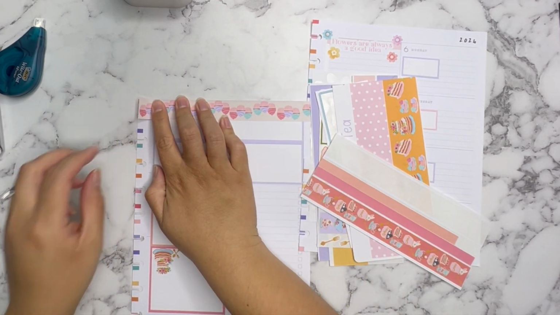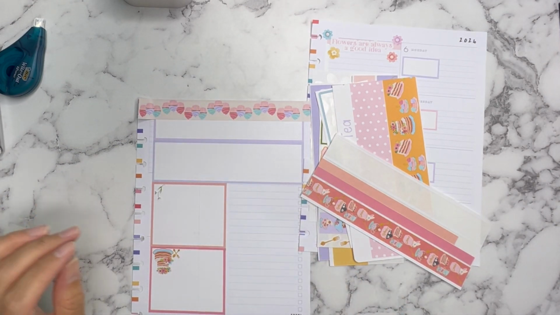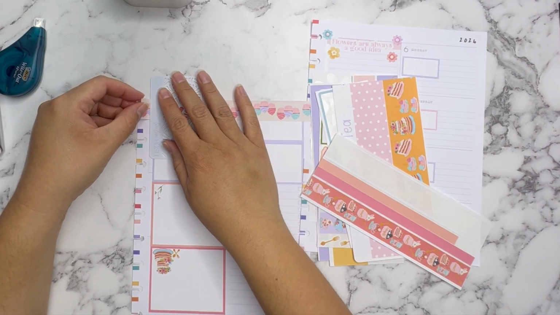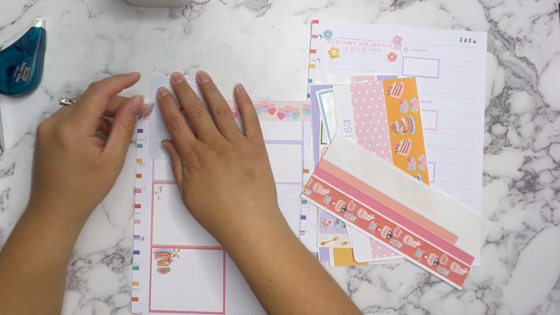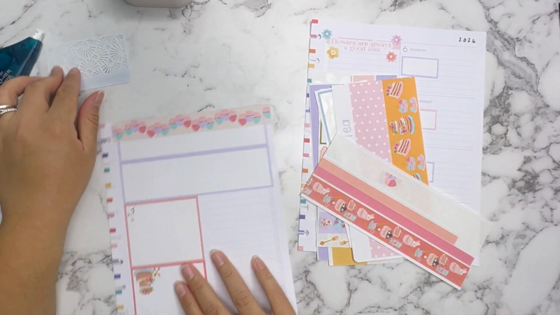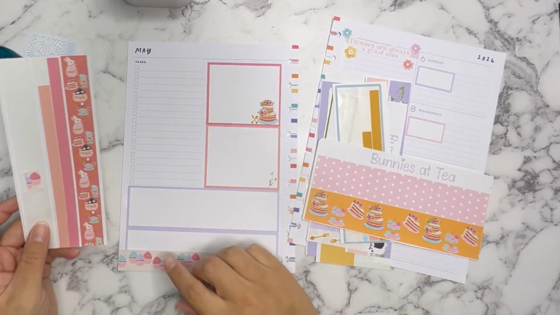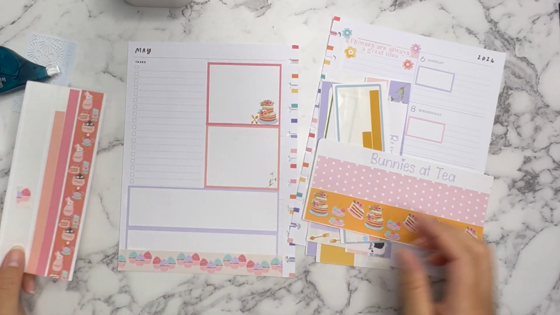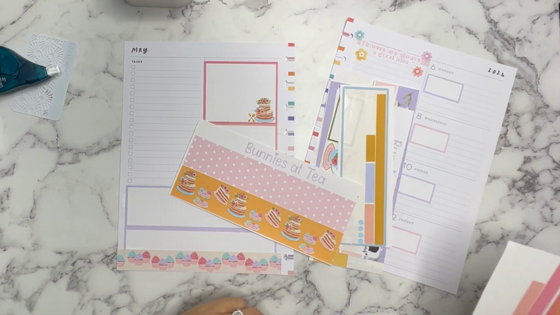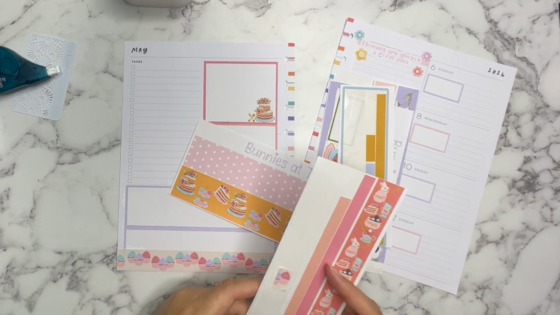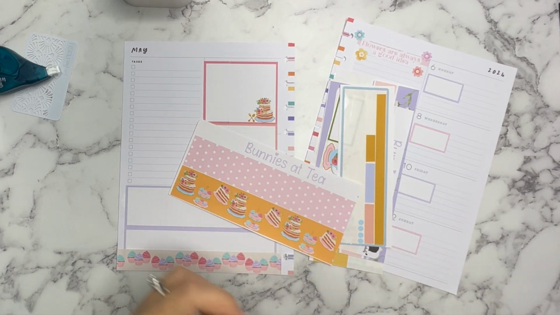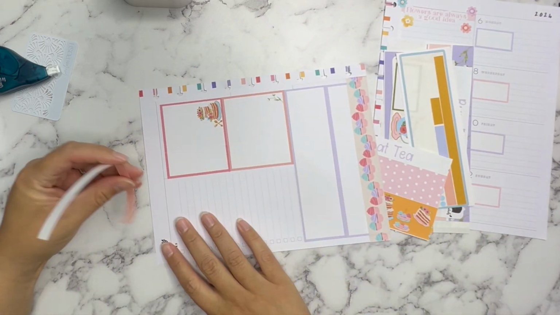And I do want them to go all the way to the end, but I don't want to have it covering the hole. So let's go ahead and cut right here. Okay. So we got one washi strip down. This is vertical, but I don't want anything that has the bunnies in it in the spread because I want it to be more like a floral spread. So let me see here.